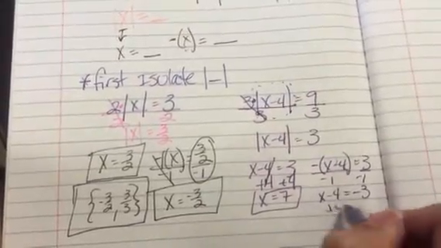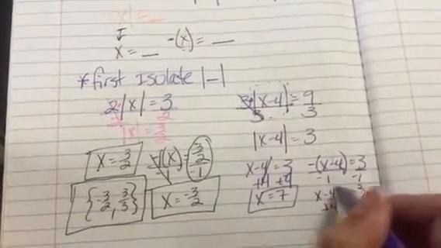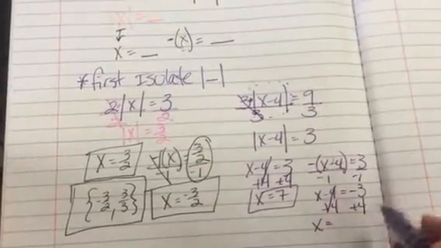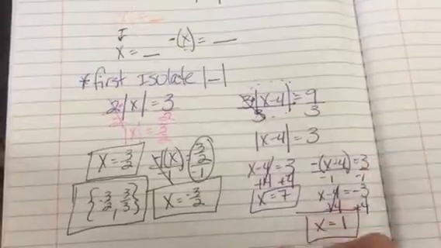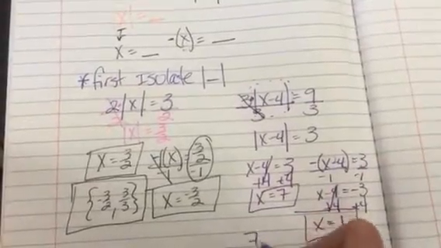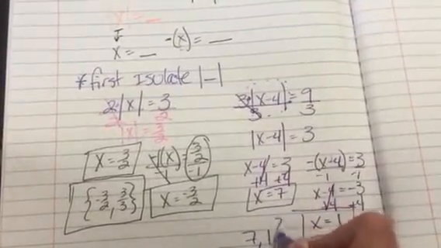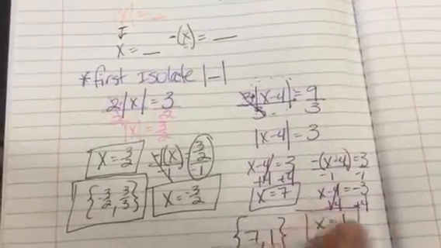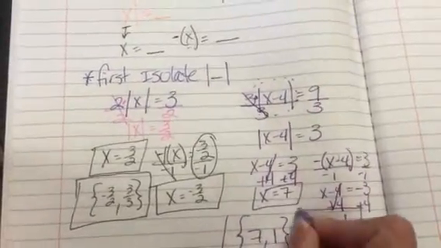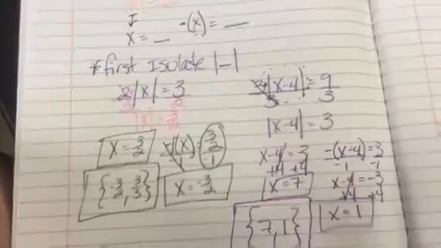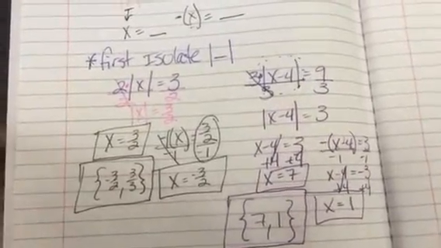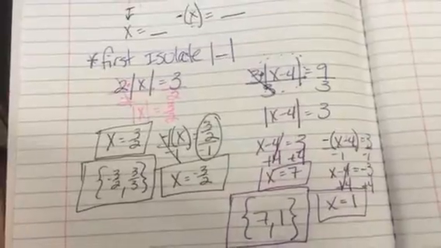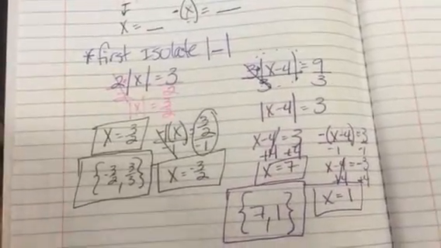I want to add 4 now. X could also be positive 1. So my two choices here are 7 and 1. Again, I use these braces to indicate this is a solution, not some kind of ordered pair or other information. Okay, we're going to practice a lot in class. Same exact skills we've been doing, we're just adding another layer.